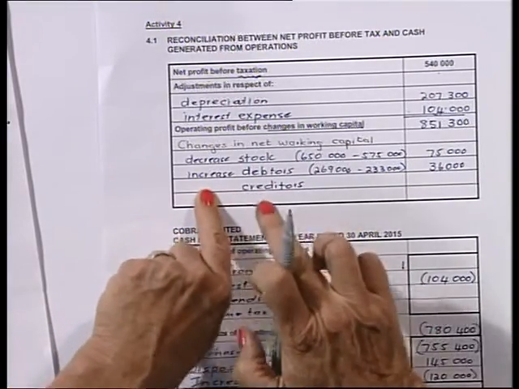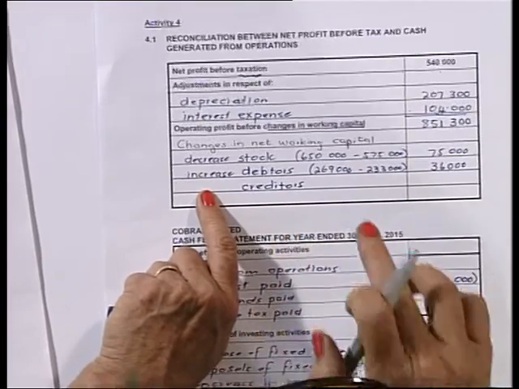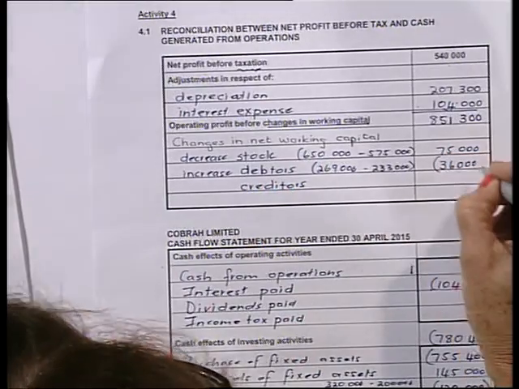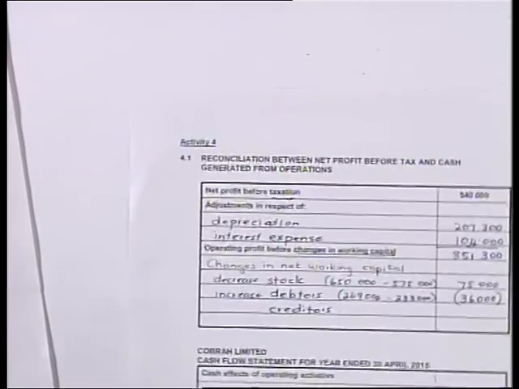So what you do now, what does an increase in debtors mean? They don't pay us. So we haven't received the money. When debtors decrease, we have received the money from them. But when debtors increase, we haven't received the money. So it's going to be an outflow. Okay, the last one is creditors, which is quite easy.